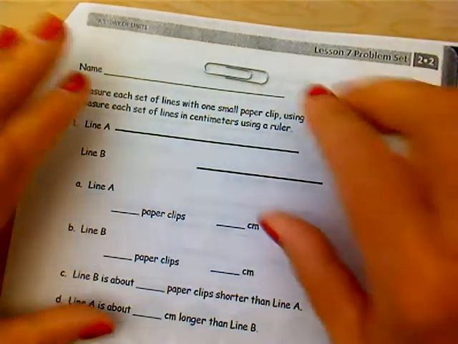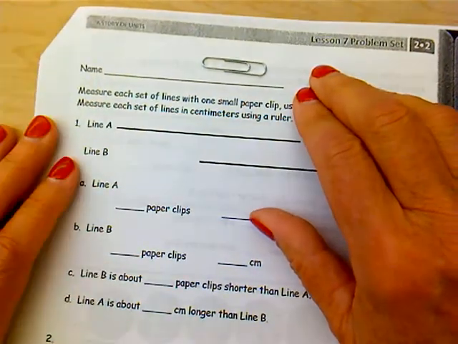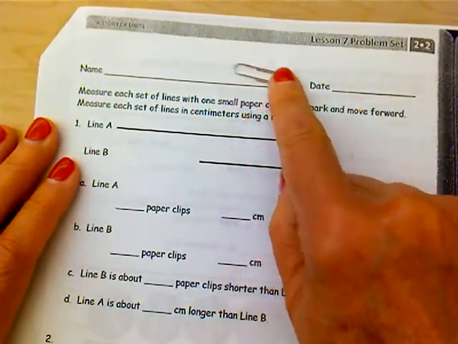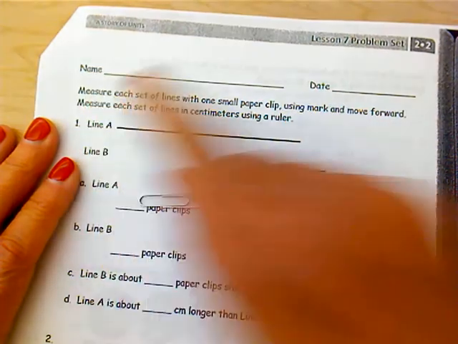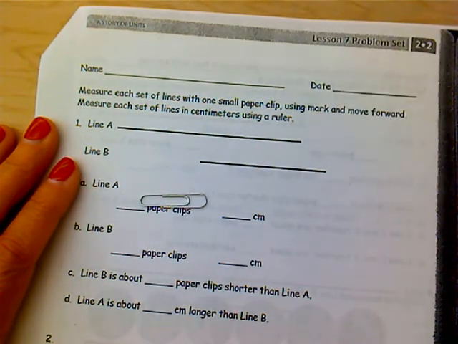All right, so most of the paper clips that I use in class are the jumbo, so I had to go and find some small paper clips myself. So you will also need to have your ruler.